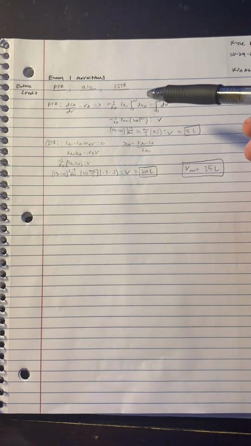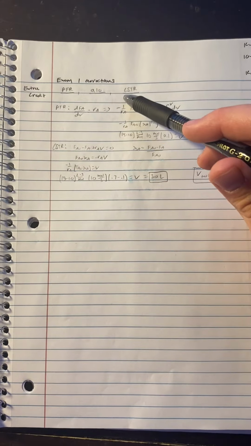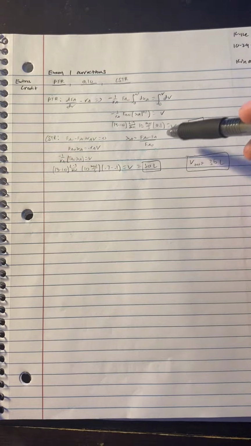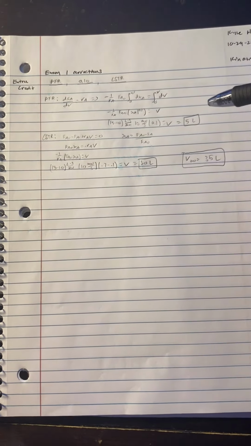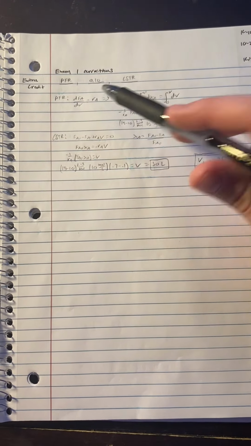And then finally, for the extra credit, the correct answer is PFR up to a conversion of 0.1, and then put a CSTR with a total end volume of 35 liters. This is solved the same way as the volume equation for problem 2C, but this is now the correct configuration for the extra credit, and that is my explanation.